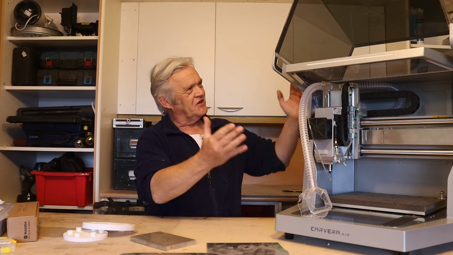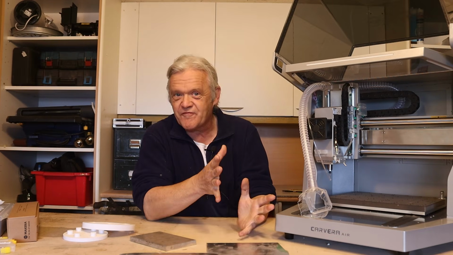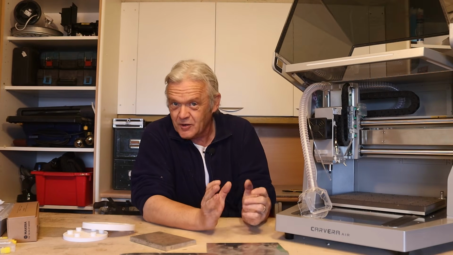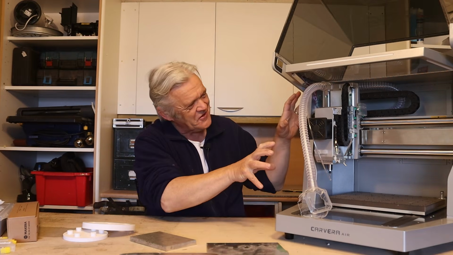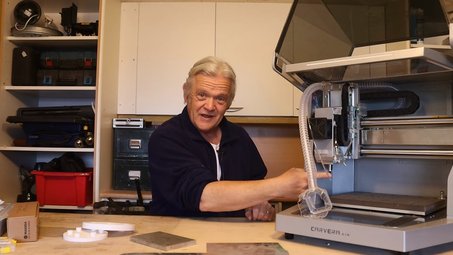Right, in our quest to learn this thing, so far we've got it out of the box, got a brief familiarity with the machine. We've started with a CAD program in order to draw the model that we want to actually make, and somehow we've got to get that model into this machine to get this tool head to work.